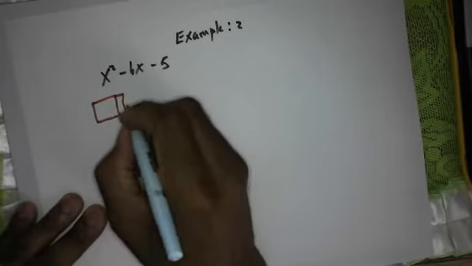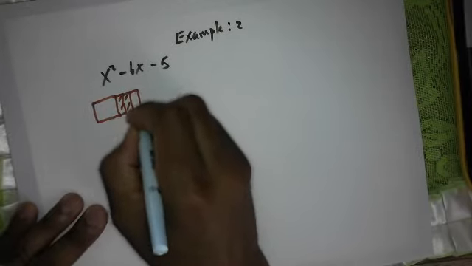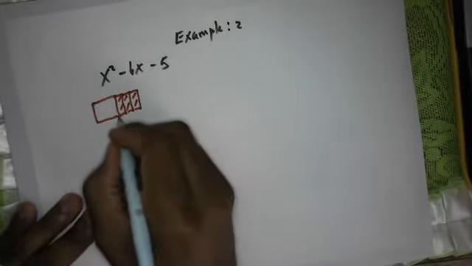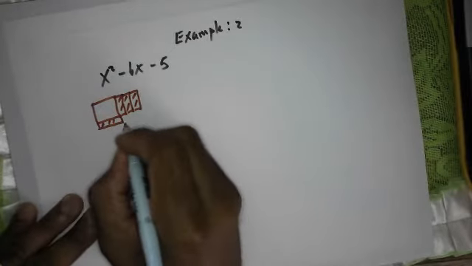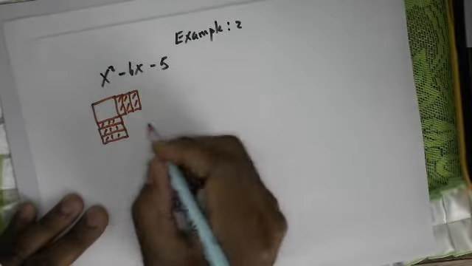So I have negative x. I'm going to shade them because they're negative. That's 2. And that's 3. That's my negative 3x. I need negative 3 down here as well. That's 1. Negative 2x. That's negative 3x.